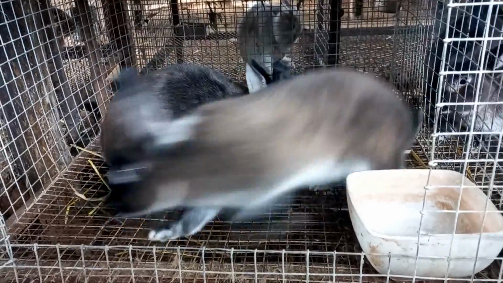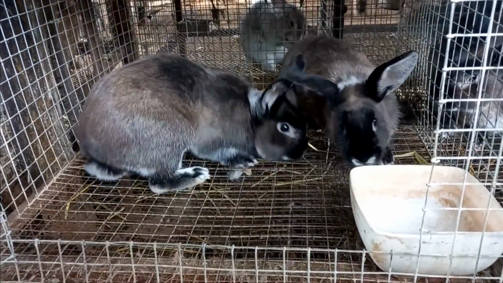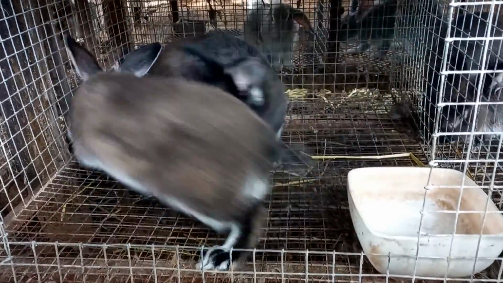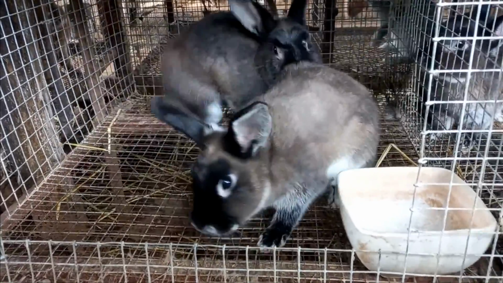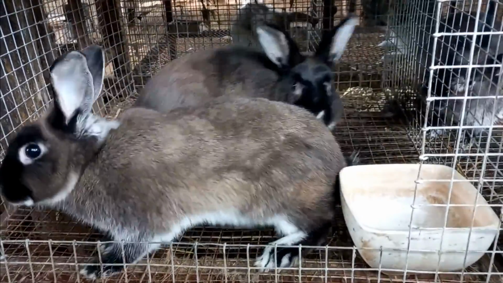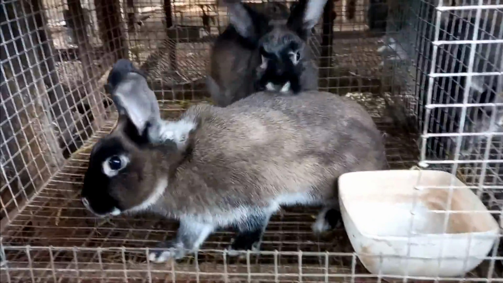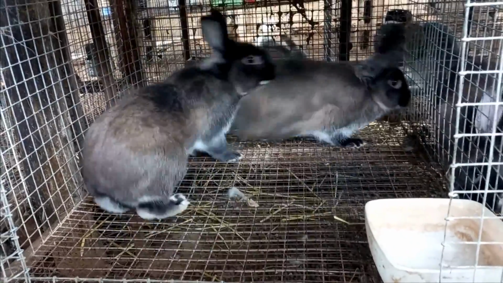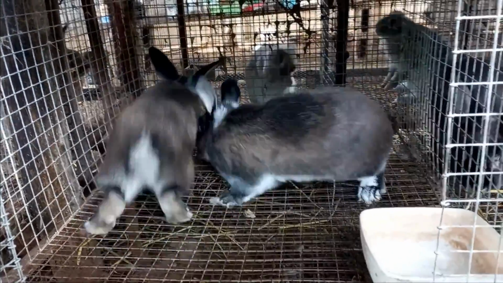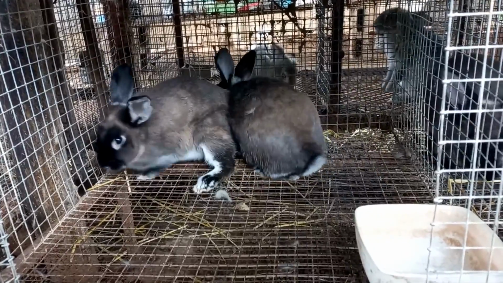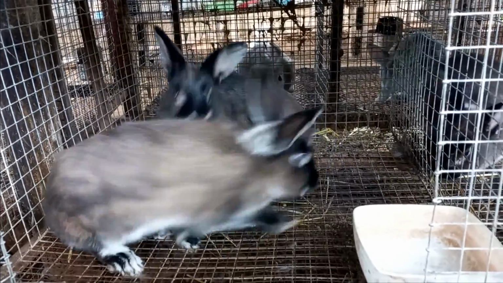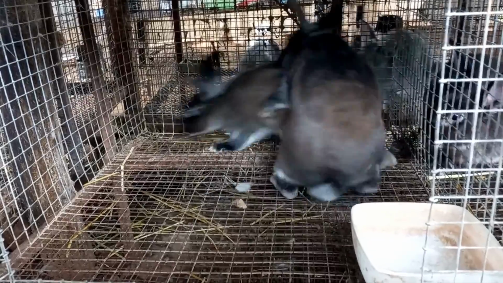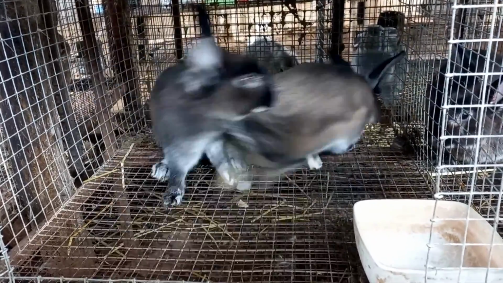I just let them chase the female around. Sometimes when the female does this, it means that she's already pregnant. When she's pregnant, she will run around like this, also making a funny sound, just to show you that she's already pregnant.